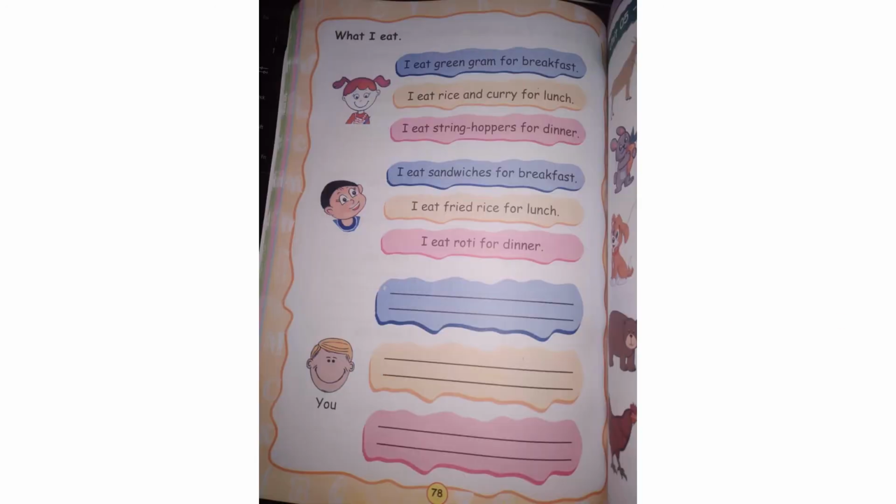Food at meal times. At meal times, what do you like to eat? I like rice and curry, I don't like fried rice, right? Like that you can write the food you have at meal time, things you like, things you don't like. Write 2 sentences for each part, right?